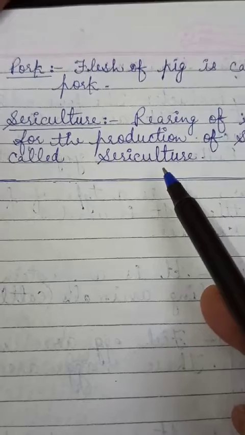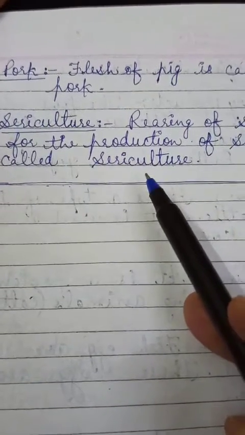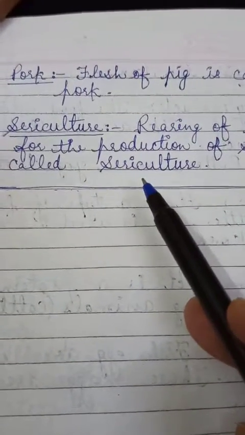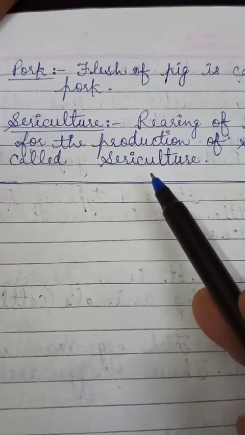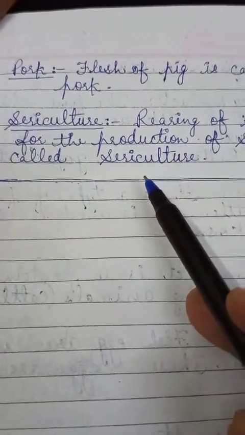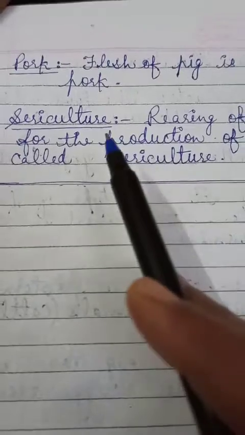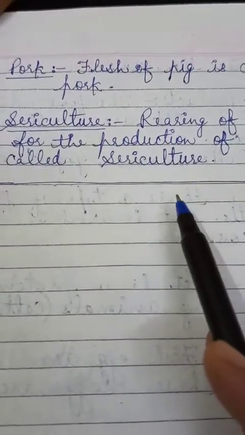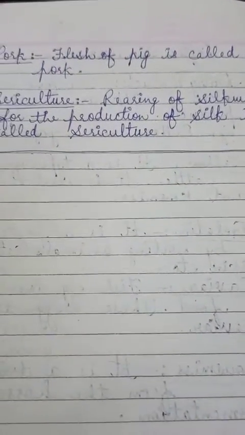It is also a branch of science in which people get silk from silkworm. Okay, so production of silk comes under sericulture. So children, these are 8 definitions which you have to learn and write in your copies.